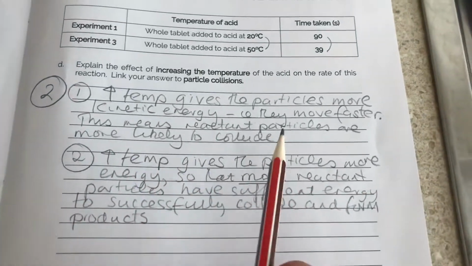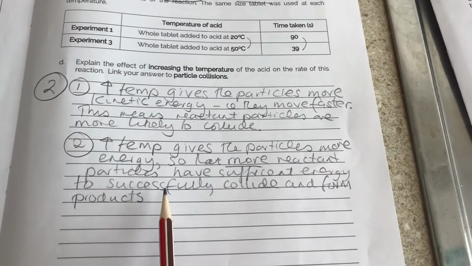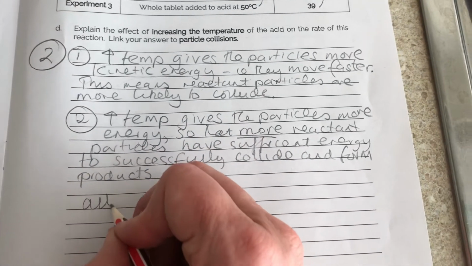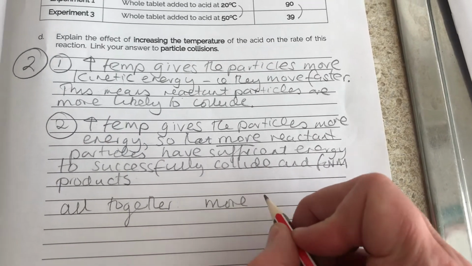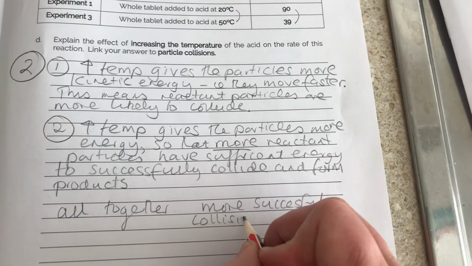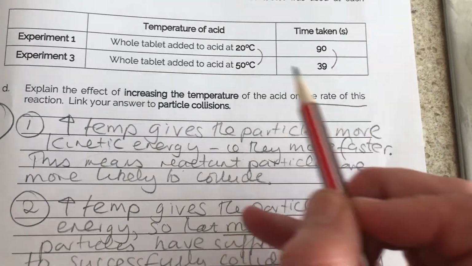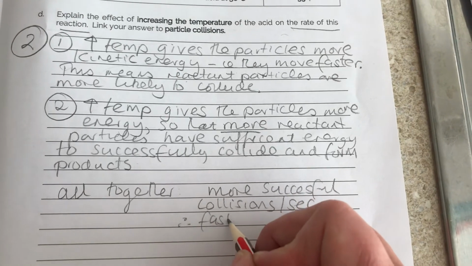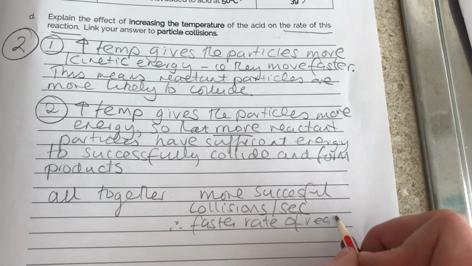Okay, so we've got moving around quicker and banging into each other more often, and having more energy, so more likely to have a successful collision. So all together, there are more successful collisions per second, and therefore a faster rate of reaction if we increase the temperature.